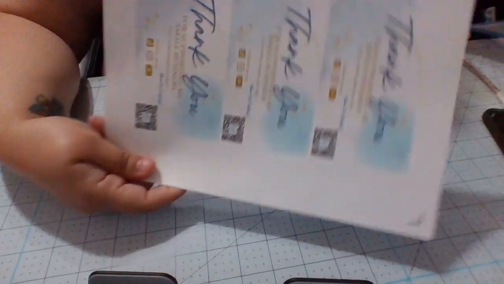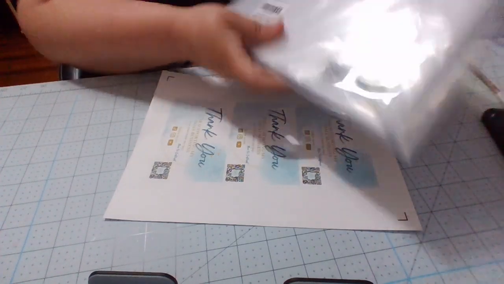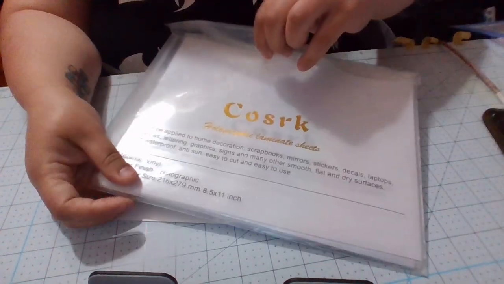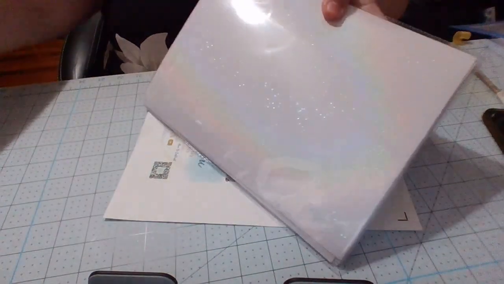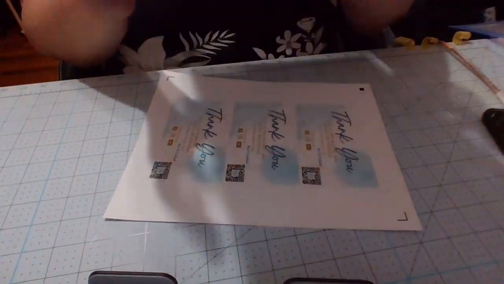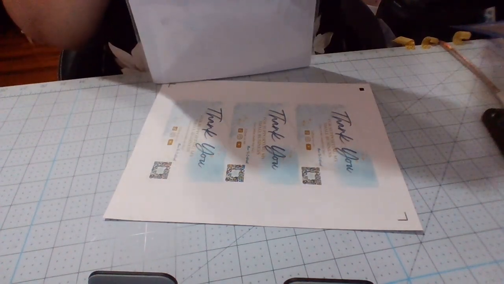Okay, so before I send it to cut, I like to add a holographic laminating sheet, which I am going to do. Here is the laminating sheet. It comes in different styles.